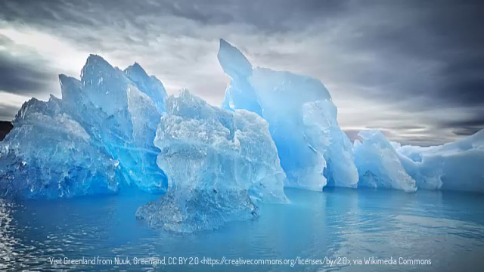You may have seen pictures of blue banks of snow or blue glacial ice. Ice is not blue either. But if you have a thick column of relatively clear ice, blue light ends up being scattered more than other colors, and so that makes the snow look blue, or the ice look blue.